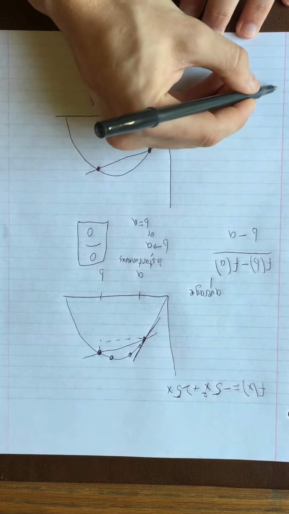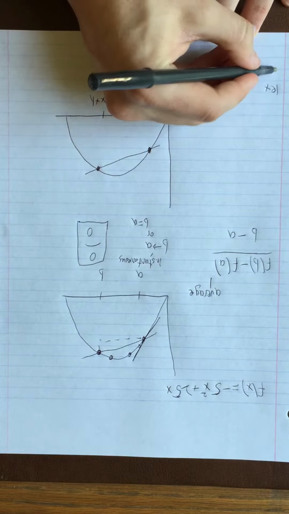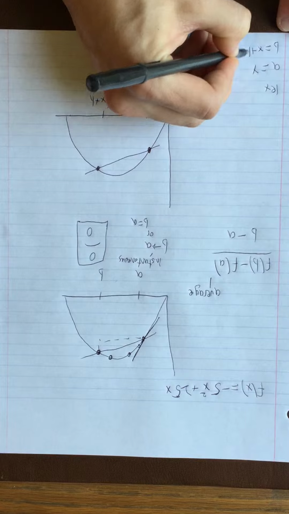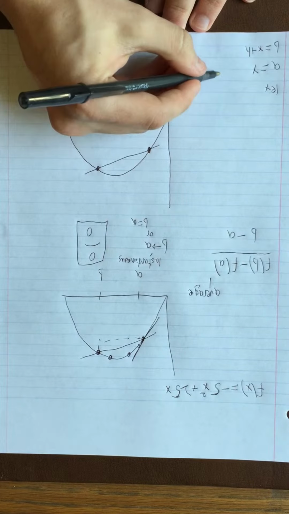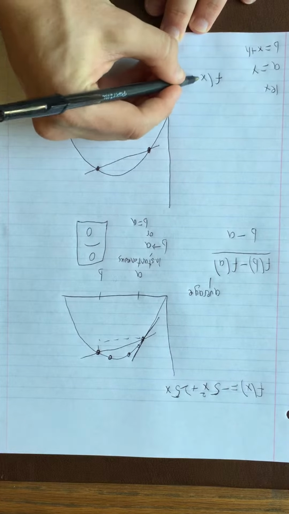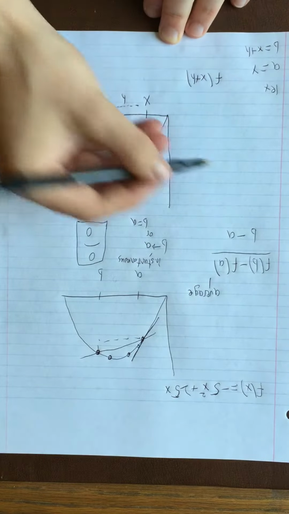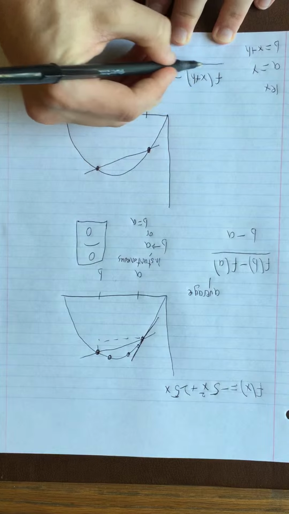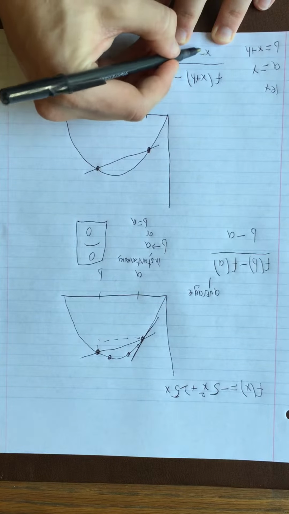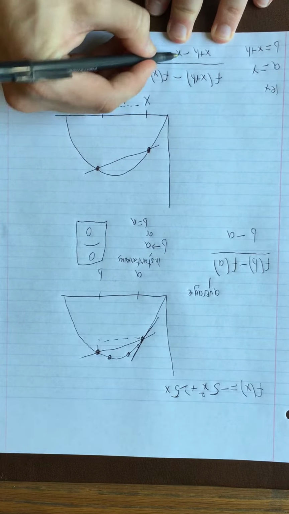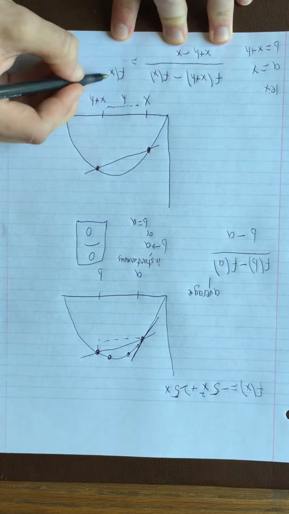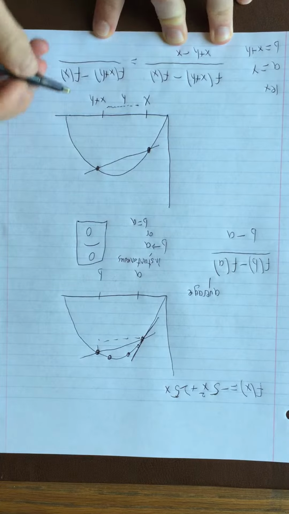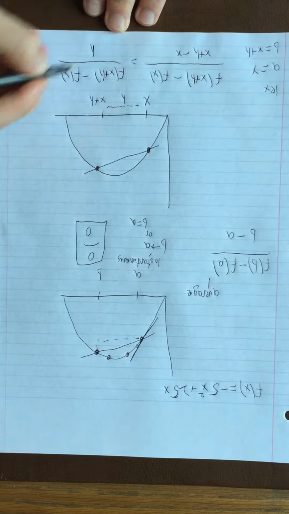So if we let the point a equal x and the point b equal x plus h, now our difference quotient, just plugging in our values, is f of x plus h, because instead of f of b we have x plus h, minus f of x instead of a, all over x plus h for b minus x for a, which simplifies to f of x plus h minus f of x all over h, because positive x and negative x cancel out.